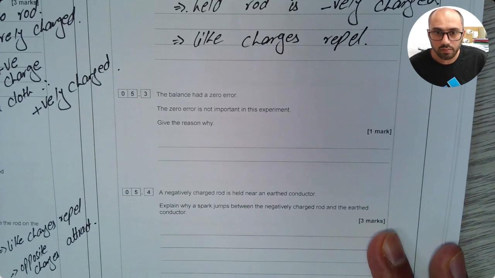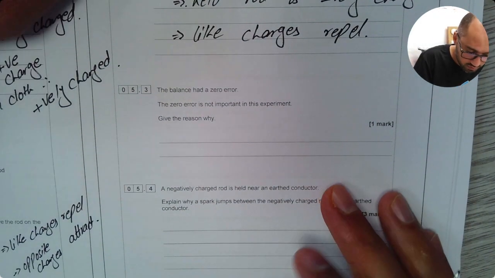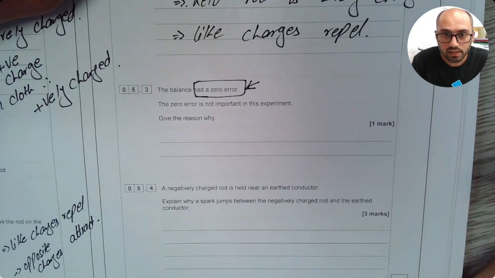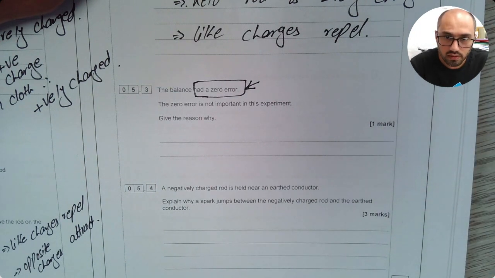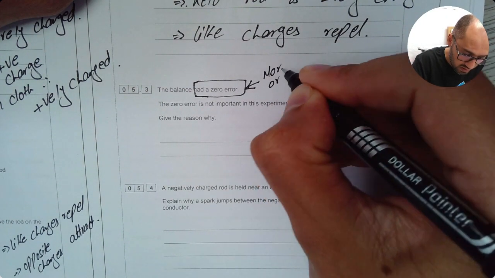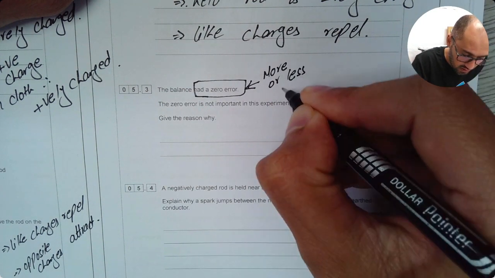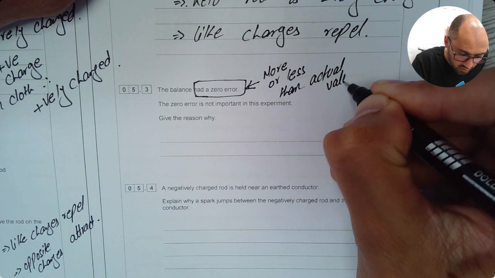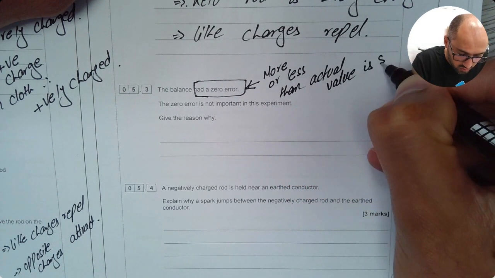Next part says the balance had a zero error. What does this mean? This means either the values shown on the balance are more than the actual value, or they are less than the actual value. More or less than actual value is shown on balance.